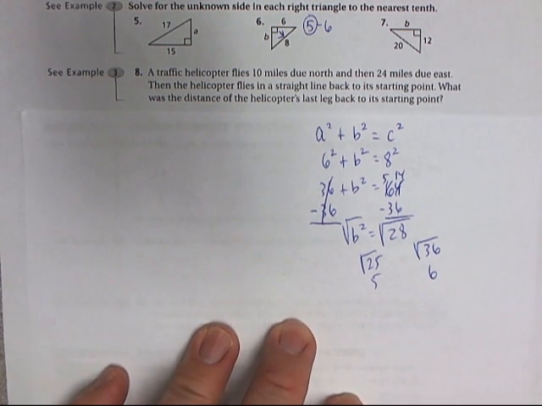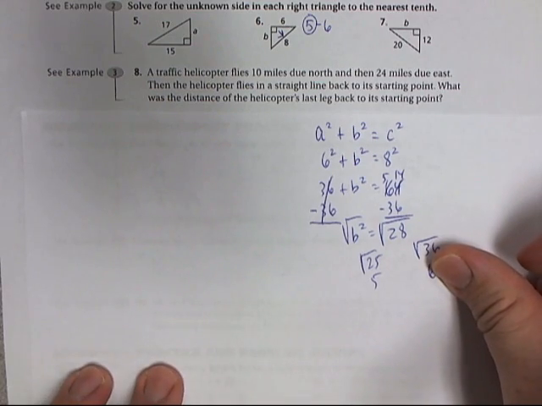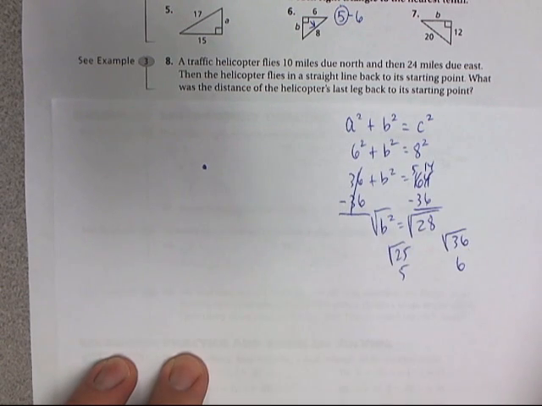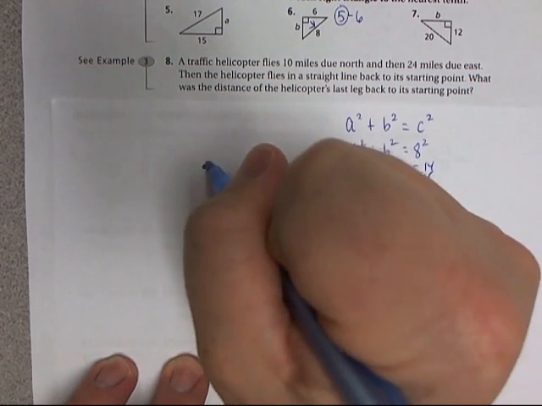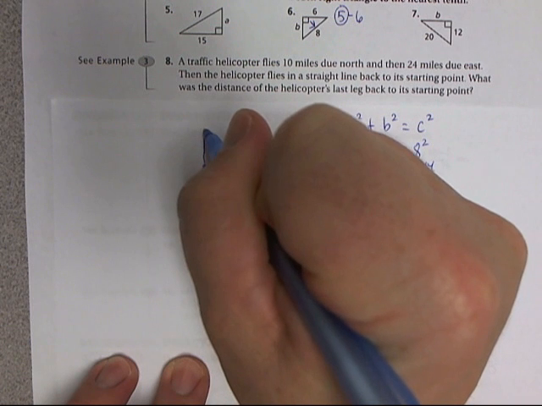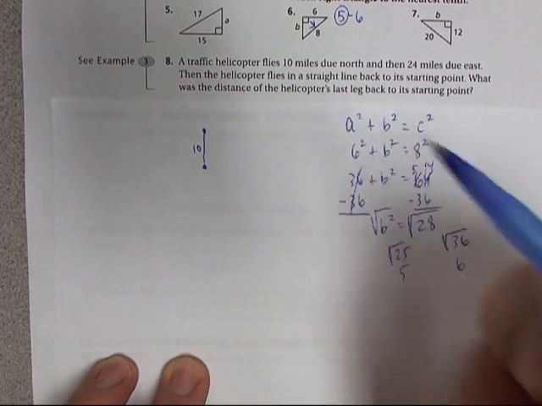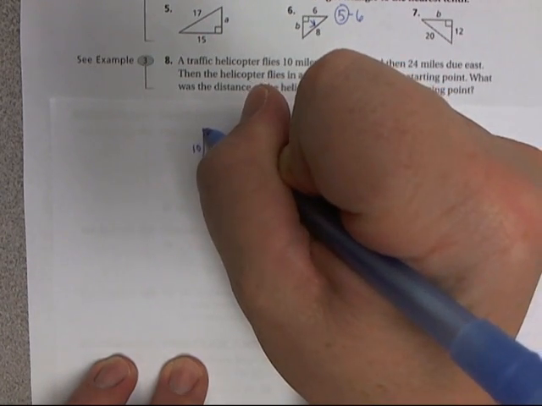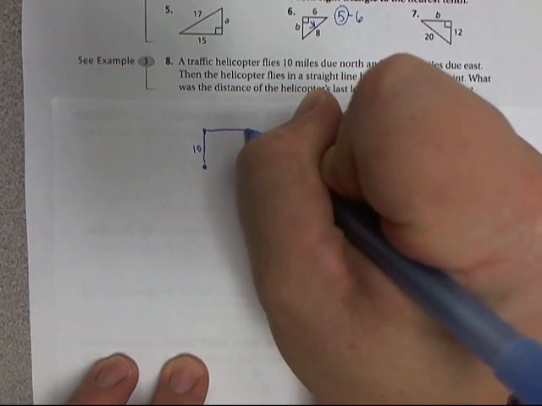A traffic helicopter flies 10 miles due north and then 24 miles due east. Then the helicopter flies in a straight line back to its starting point. What was the distance of the helicopter's last leg back to its starting point? So we're going to draw a picture. The helicopter starts at this point and travels 10 miles due north. So that distance represents 10 miles. Then 24 miles due east. So this direction is east, and that's 24.